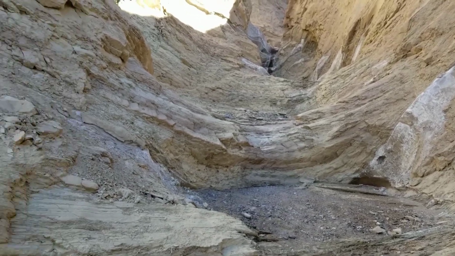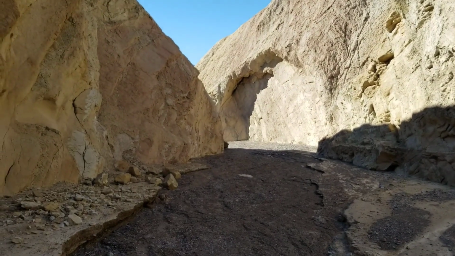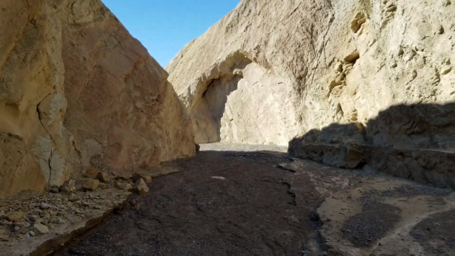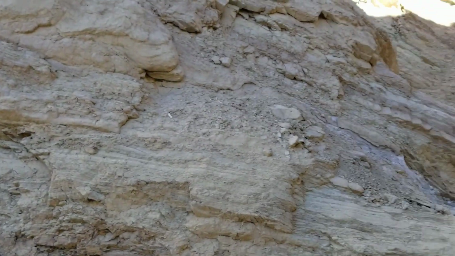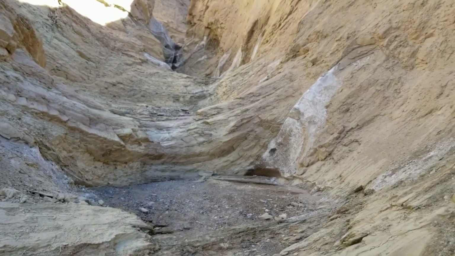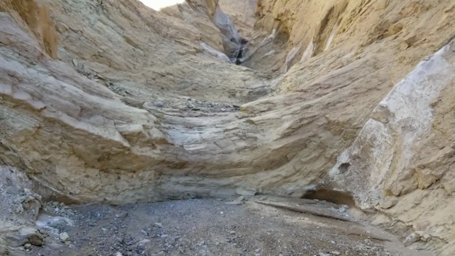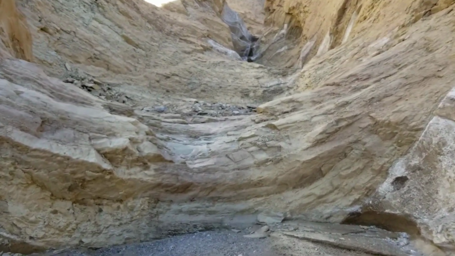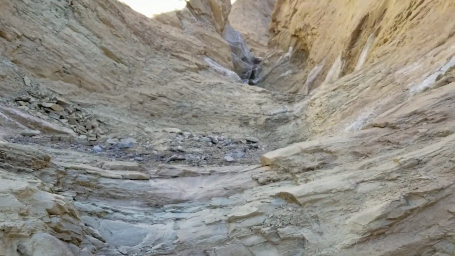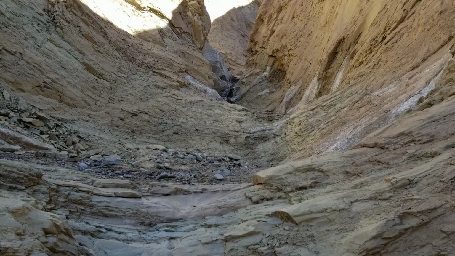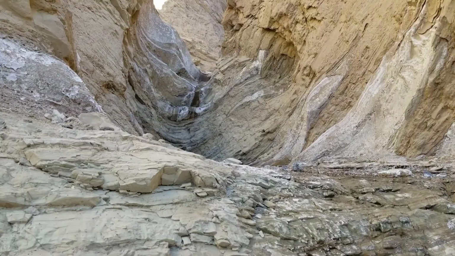Okay, I continued up the wash, and I guess I should have taken one of those not-trails that would have led me up to Zabriskie Point sooner, but this is kind of interesting. This almost looks like a little version of Mosaic Canyon. So let's just head up this for a little bit and see what we find out.